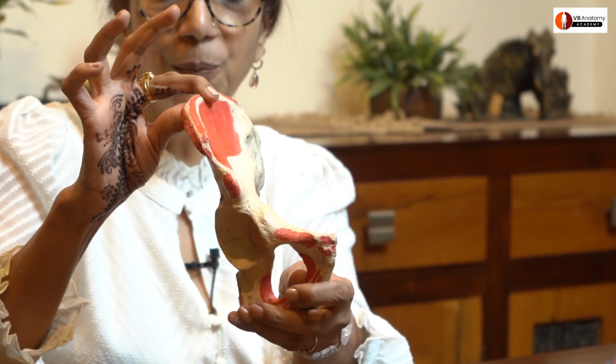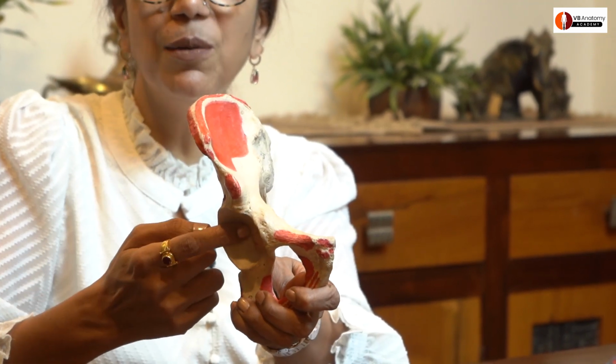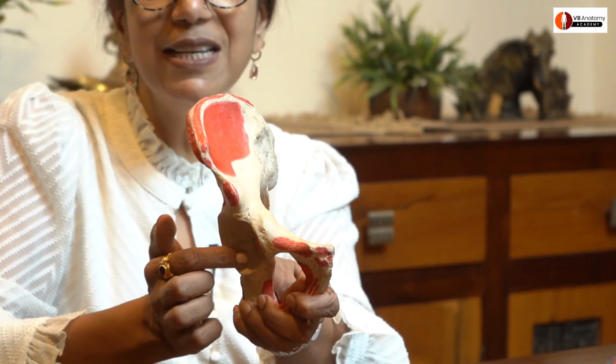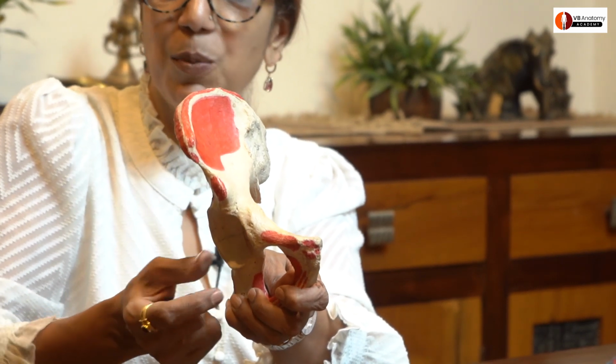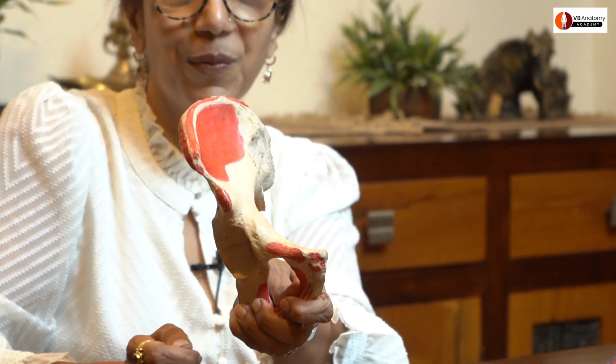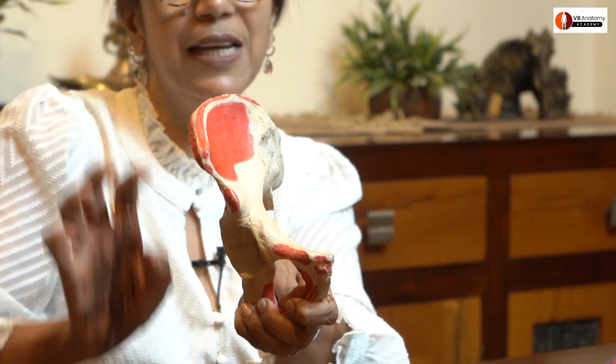Now, remember, the acetabulum will point to the side to which the bone belongs. In this case, my acetabulum here is pointing to the right. Therefore, this has to be the right side bone. So, we've got our side correctly.